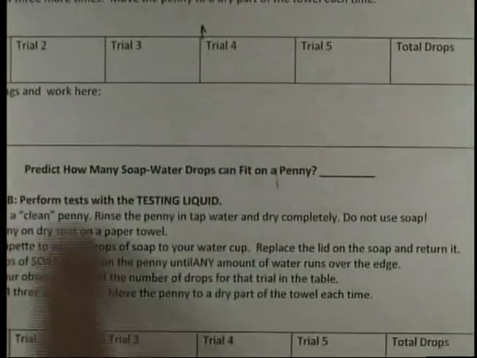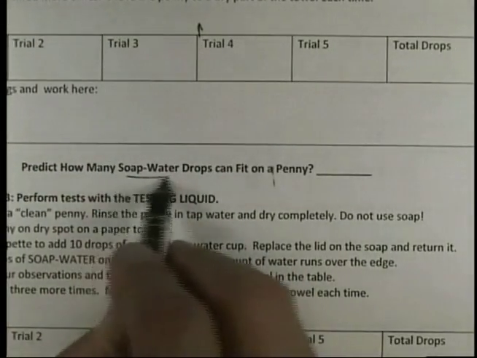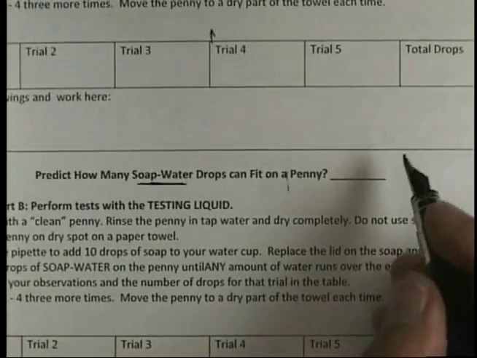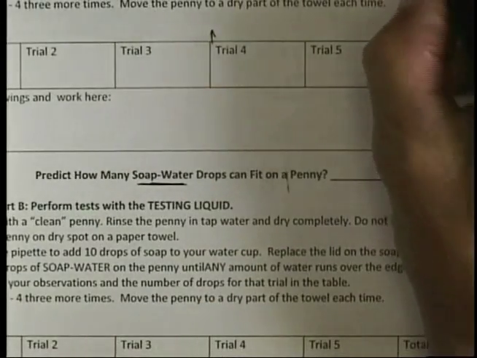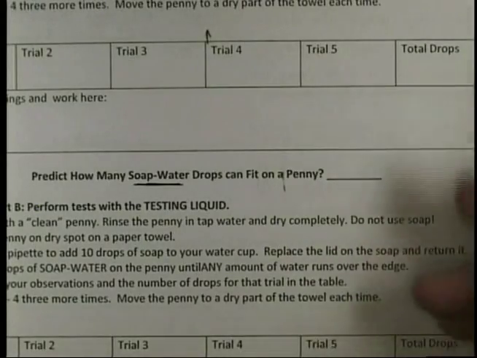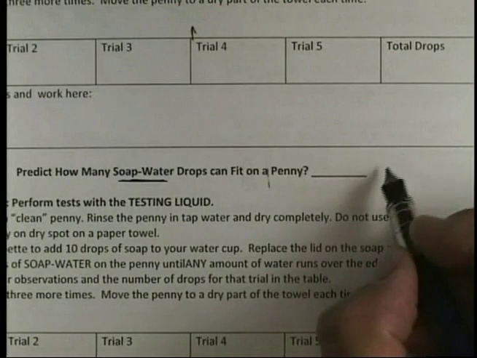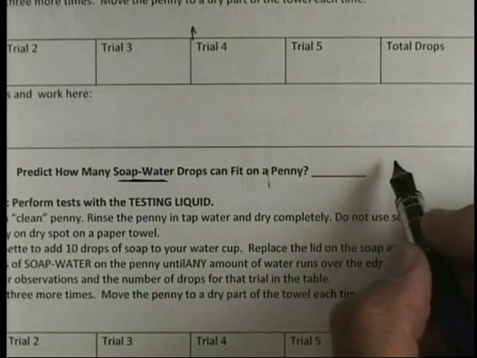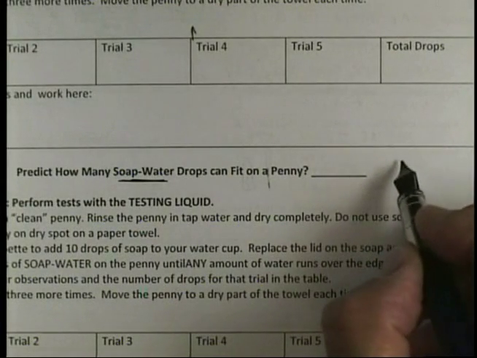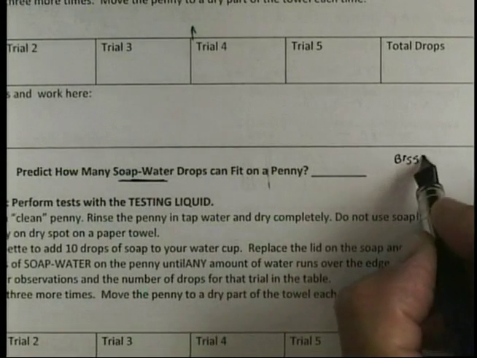When we add soap to the water, down here below, it says, predict how many soap water drops can fit on a penny. Now, this is where teachers need to match up their hypothesis. So, if you said that soap will make them get bigger, then this number should be bigger.